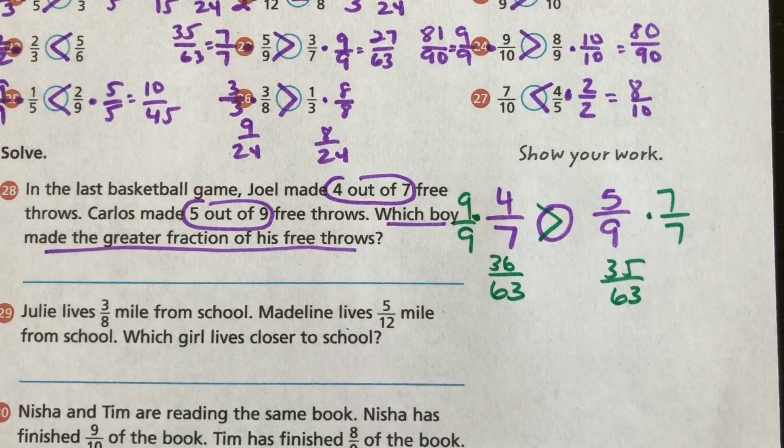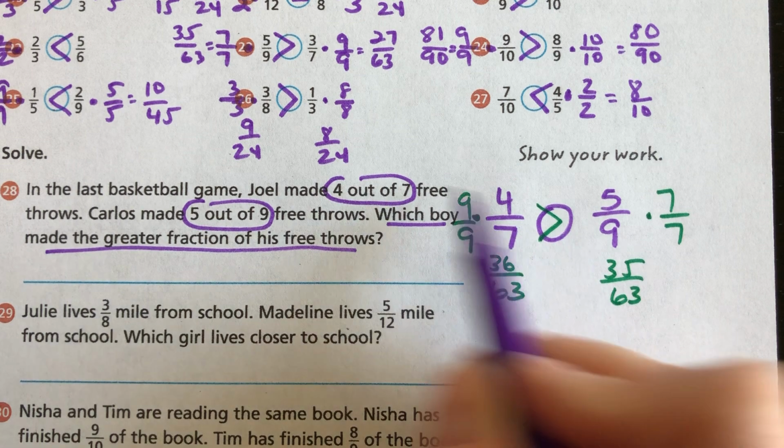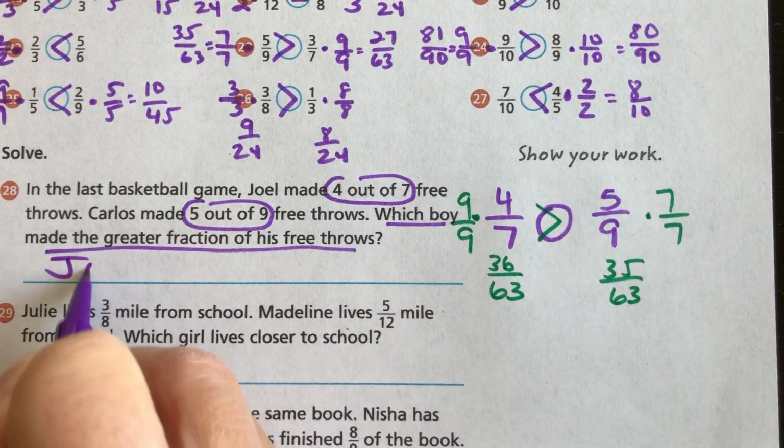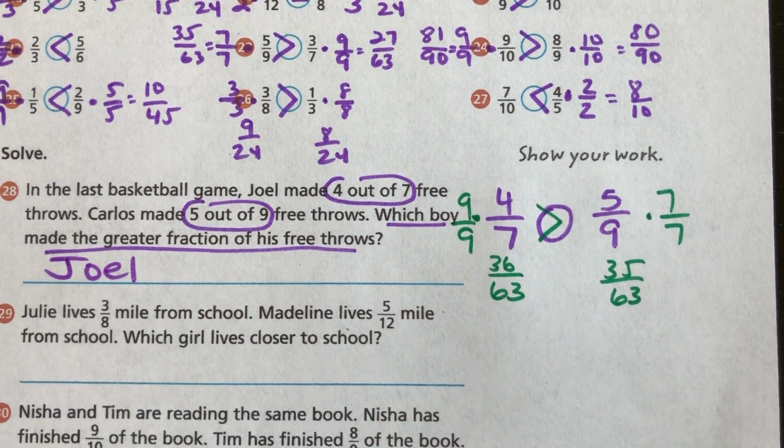Now that they both have the same denominator, I can look at which has more pieces, so 36 is greater. Now, you wouldn't just say 4 7s. The question was, which boy made the greater fraction? So, which boy had the 4 out of 7? That would be Joel. So you should write Joel.